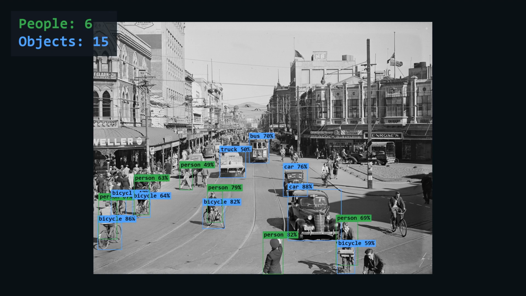Watch how Python labeled everything on its own. People, bicycles, cars, a bus, and even a truck deep in the frame, and counted it all instantly. More than 20 objects in a single shot, and we labeled none of them by hand. The model did all the work in a fraction of a second. People are highlighted in green, other objects in blue, so the count is clear at a glance.